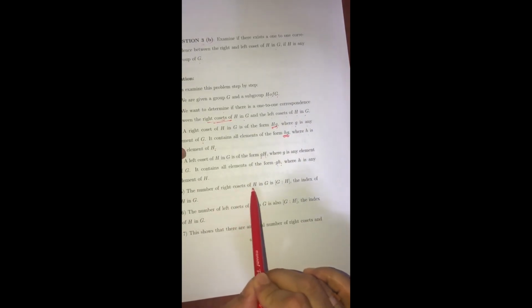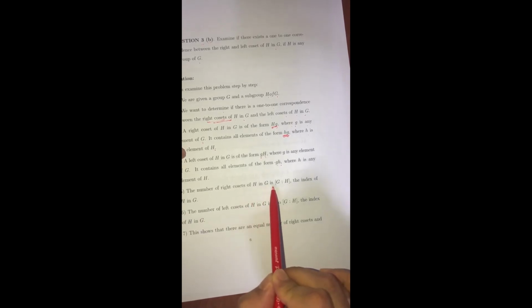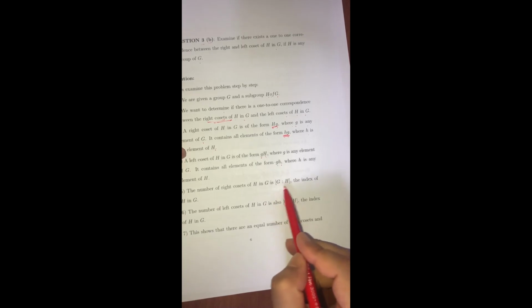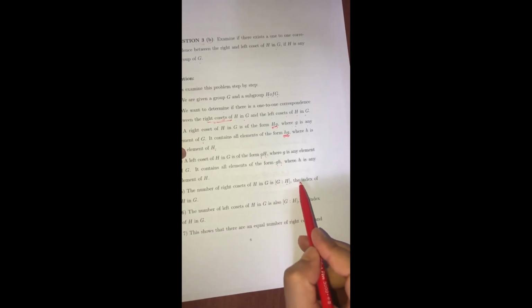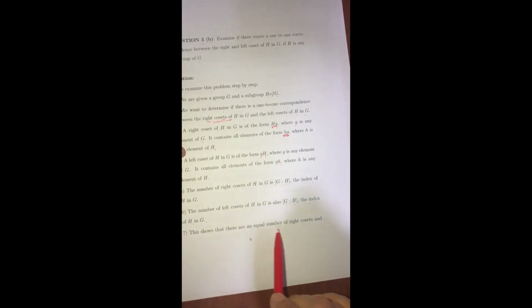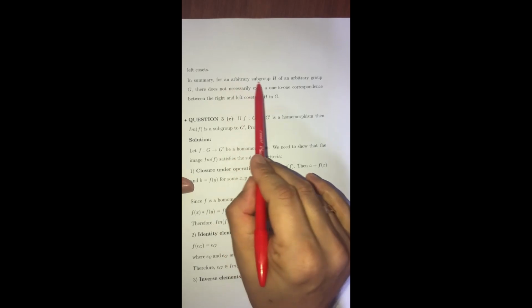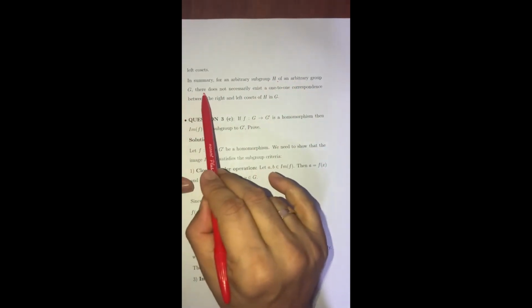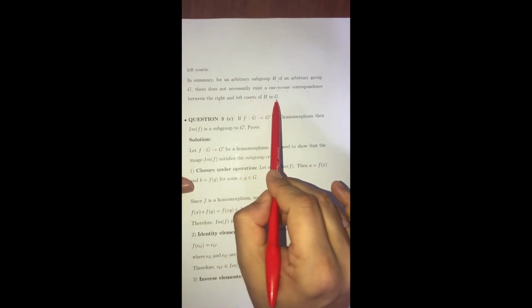The number of right cosets of H in G is given by [G:H], which is called the index of H in G. In the left case too, it is [G:H], the index of H in G. This shows that there are an equal number of right cosets and left cosets. So in summary, we can say that for an arbitrary subgroup H of an arbitrary group G, there does not necessarily exist a one-to-one correspondence between left and right cosets of H in G.